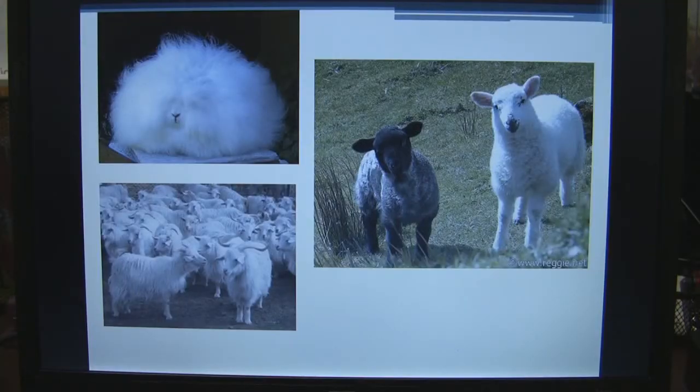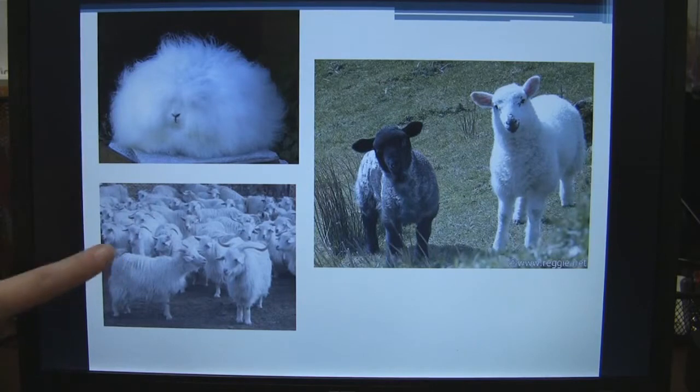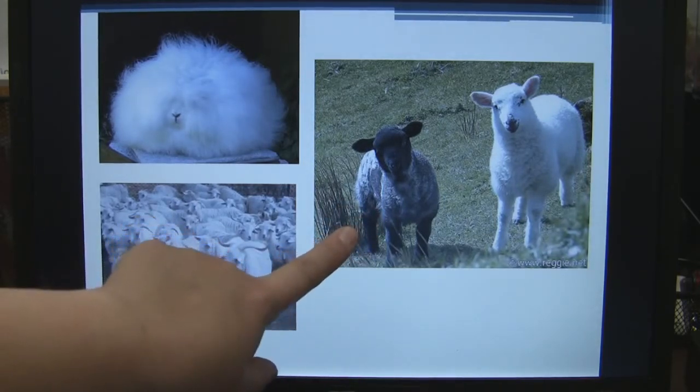Taking a look at animal sources of fibers, this is an Angora rabbit, and that gives us Angora fibers for sweaters. This is also an Angora goat, but we call the fibers that come from goats mohair or cashmere. And then we have sheep, and this is our standard wool that we get from sheep.